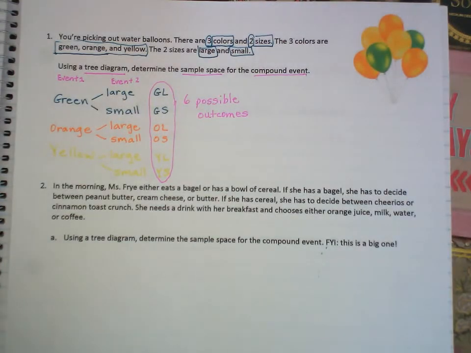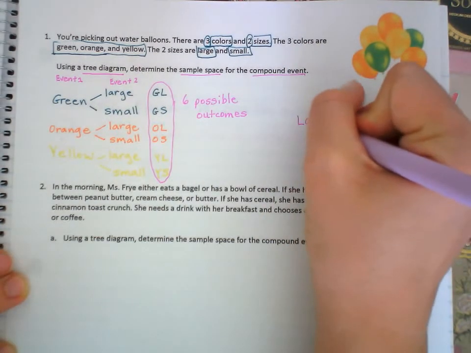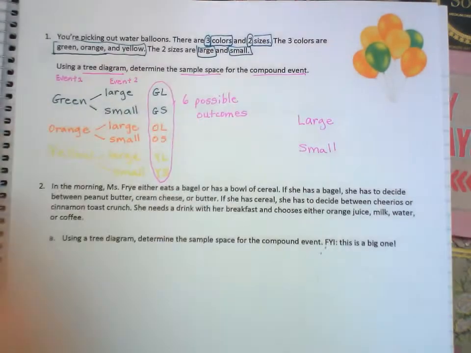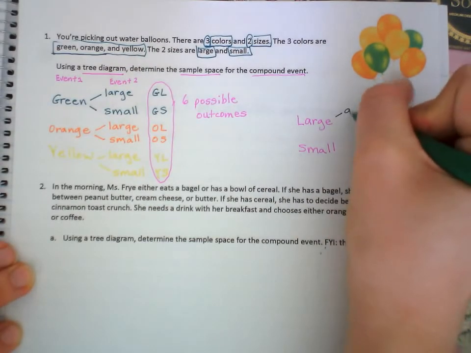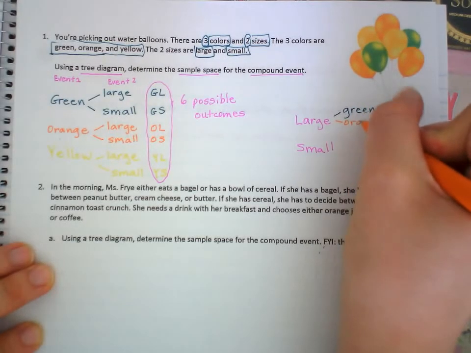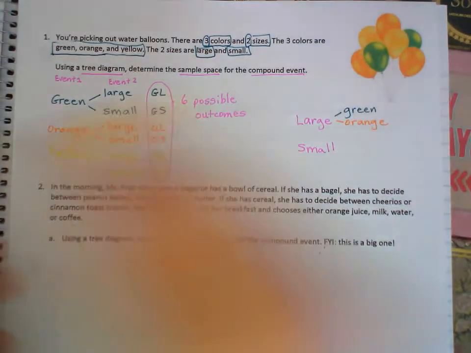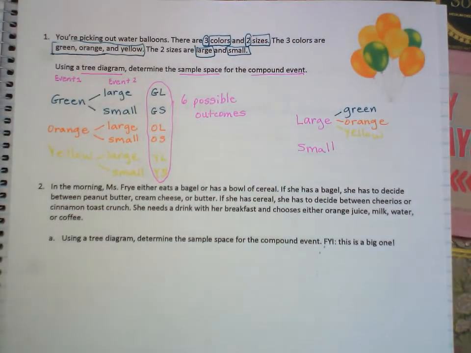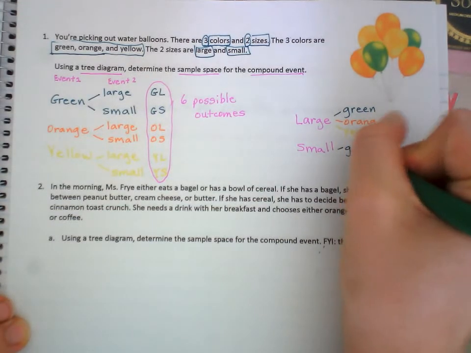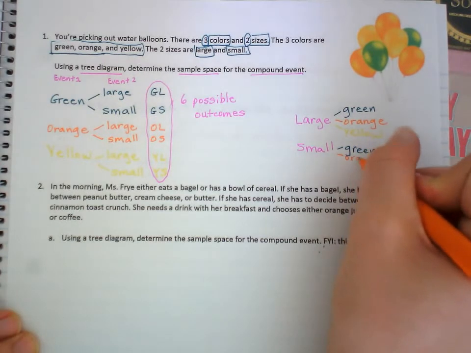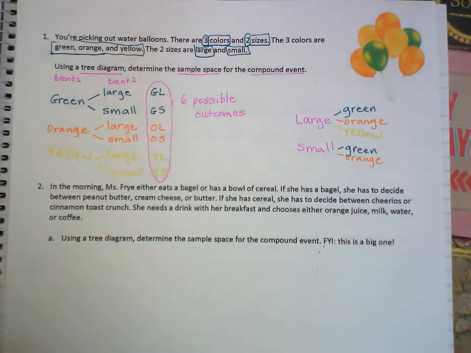You could have done, let's do it here, large balloons versus small balloons. And then for large, you could get green, you could get orange, or you could get yellow. For small, you could also get green, you could get orange, or you could get yellow.